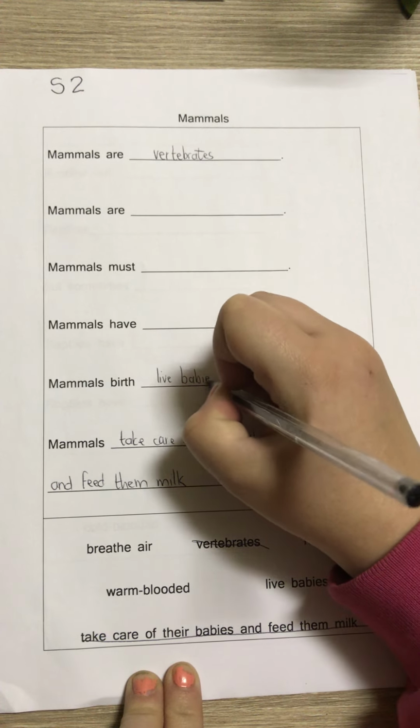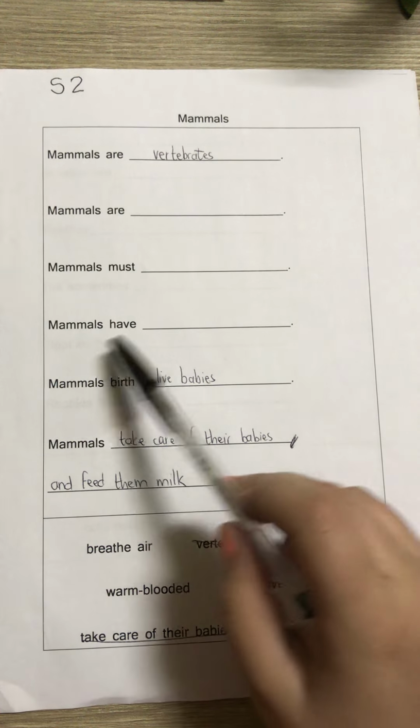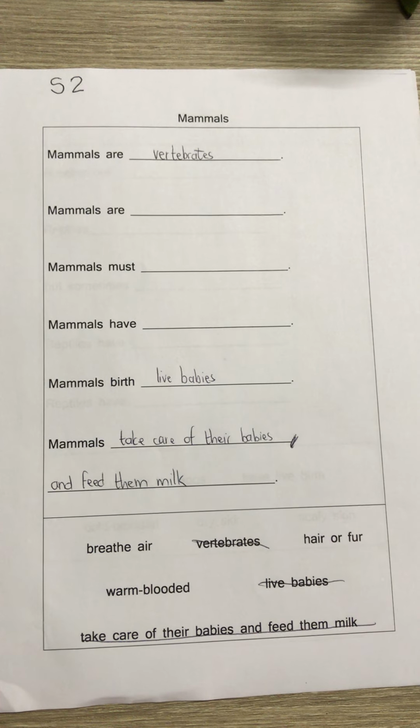There are some of these sentences that are specific, and then there are some of them that you can play with. So mammals have breathe air, mammals have hair or fur, or mammals have warm-blooded. Fill in the one that fits best and cross it out at the bottom. It's important to take note of what is still to come so that you know which one fits where.